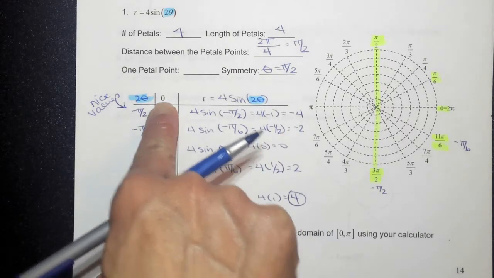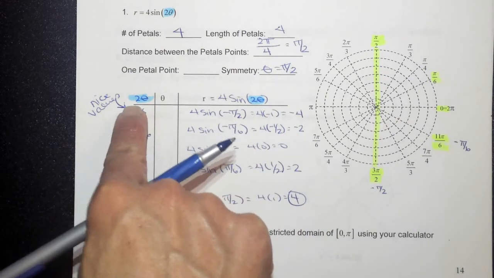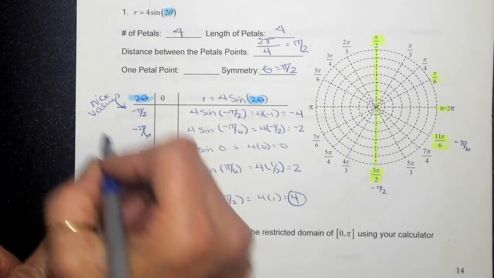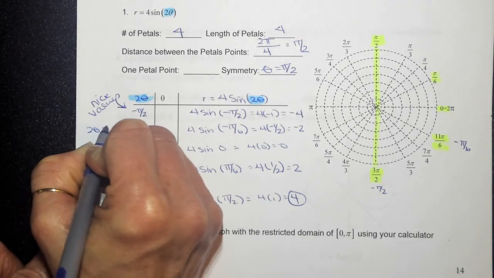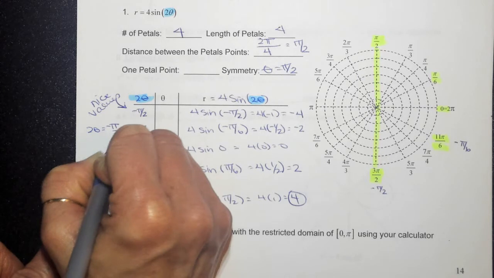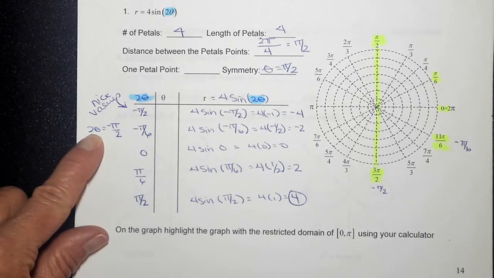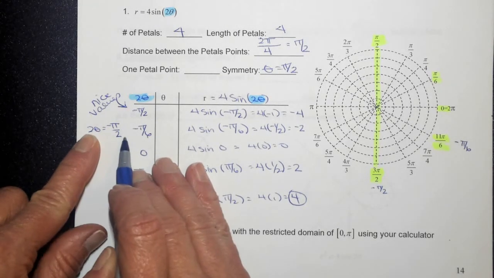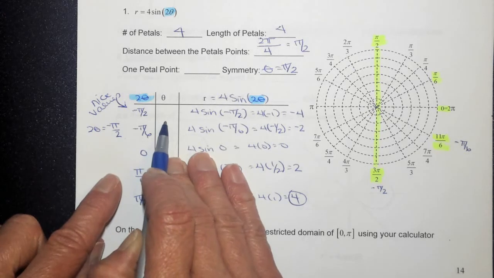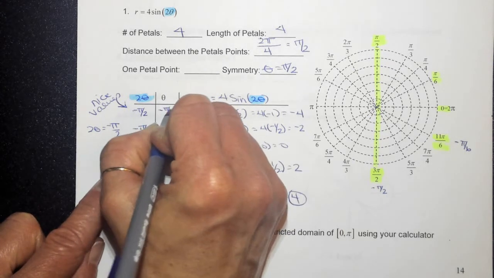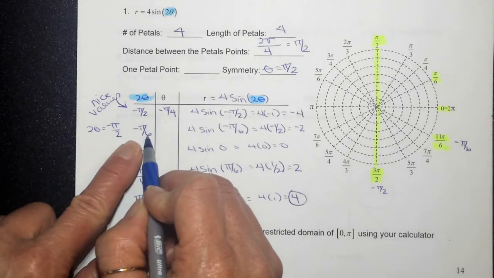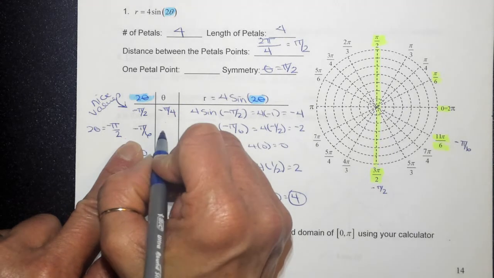Now I actually need the angle, which is based off of 2 theta. So if I said 2 theta is equal to negative pi over 2, if I wanted to solve for theta, I'm either going to divide by 2 or multiply by 1/2, which makes this negative pi over 4. I do the same thing here. Okay, so this gives me negative pi over 12.